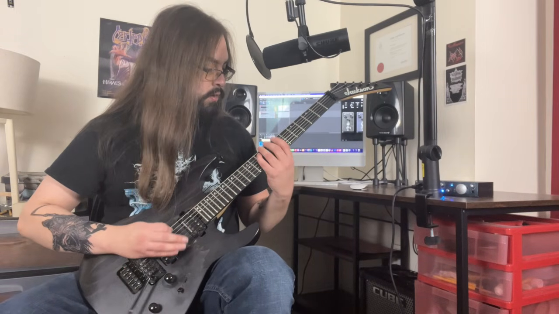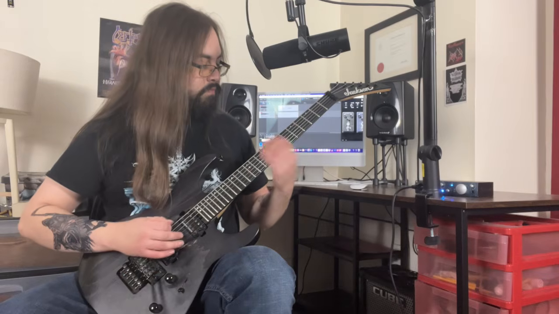So the beginning sequence goes like this. So just all three notes from an E minor triad. Again, it looks like this.